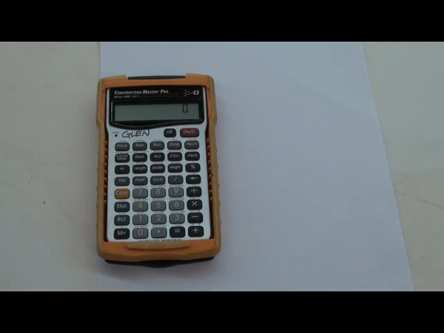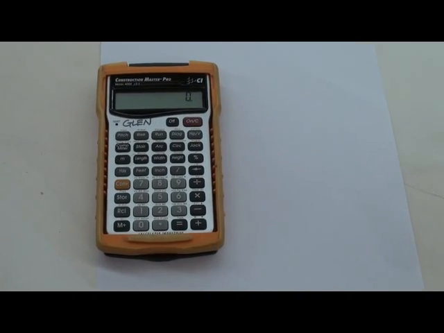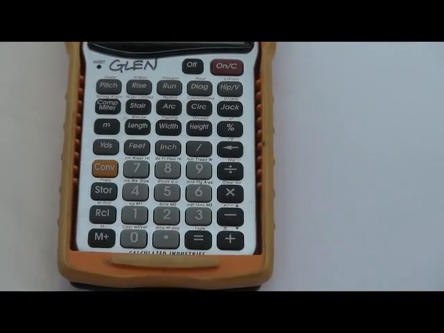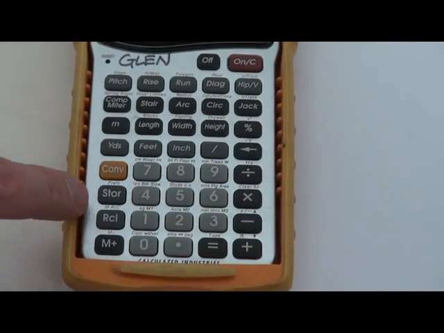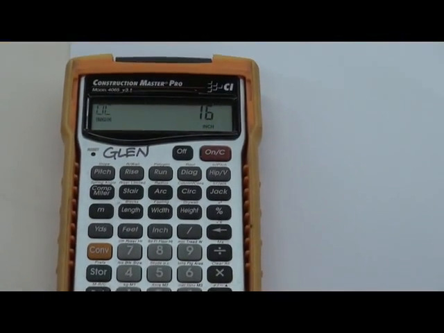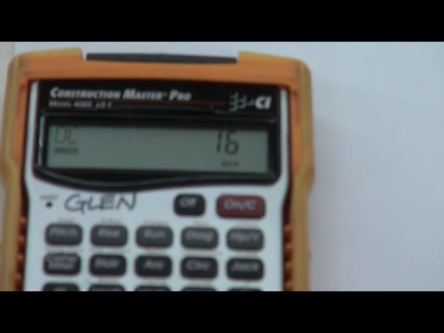The other thing I want to make sure is that my on-center spacing is accurately set. To set our on-center spacing, we type in whatever our desired on-center spacing is, in this case 16 inches. So I'll type in 16 inch. And then I'm going to hit the Store 5 button. And when we do that, we should see an OC stored 16 inch. That ensures that our jack rafters will calculate based on a 16 inch on-center spacing.